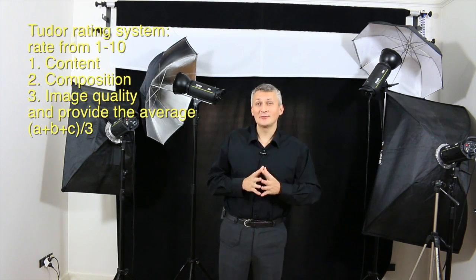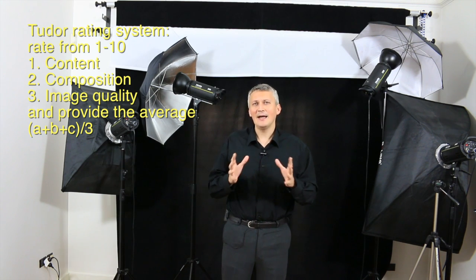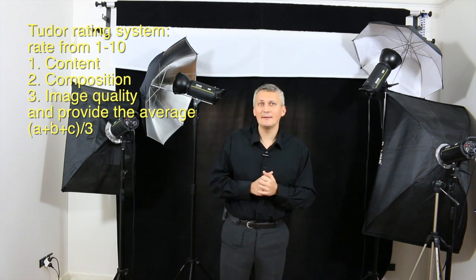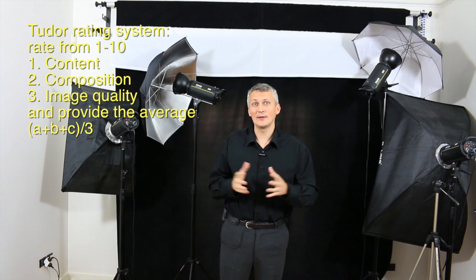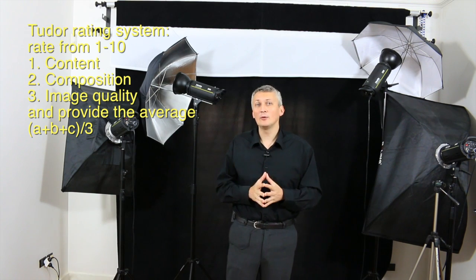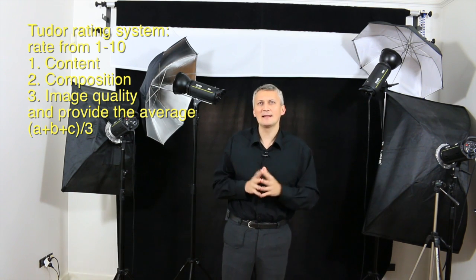So let's introduce the Tudor rating system. I am proposing a system from 1 to 10 for each element above, 1 to 3, and the final rating will be the average of the 3. It's as simple as that.